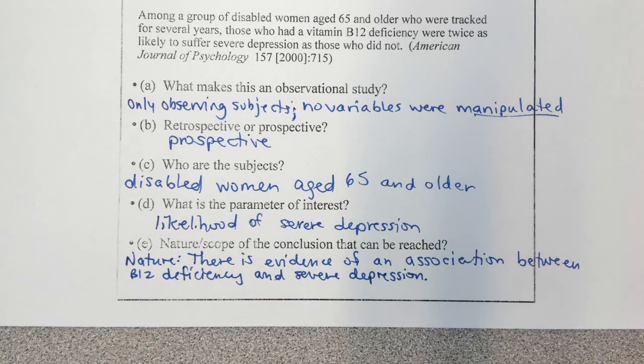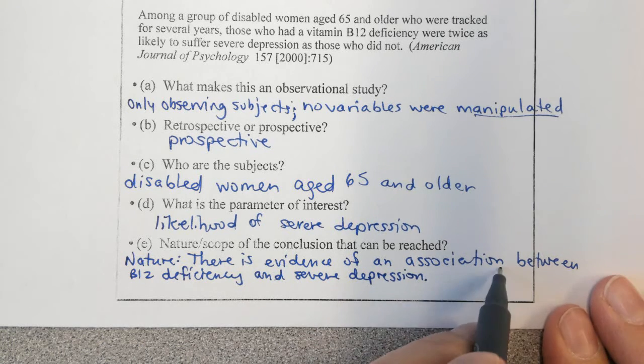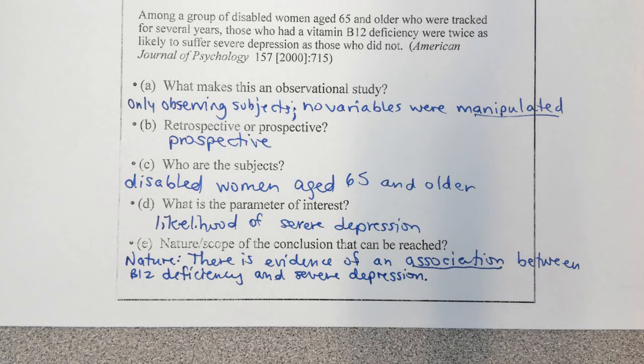No cause-effect. Don't go there. It's not appropriate. We can't know that for sure. Association only for observational studies. And the reason for that is because there could be lurking variables. Remember the old lurking variables we talked about before? There are other things that are going on in these women's lives besides just B12 deficiency. And we don't know what they are.